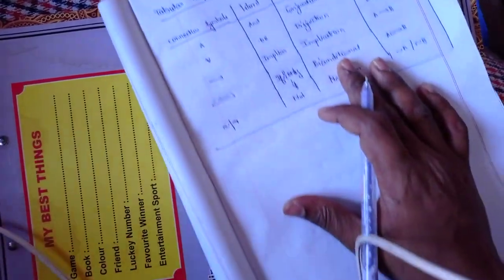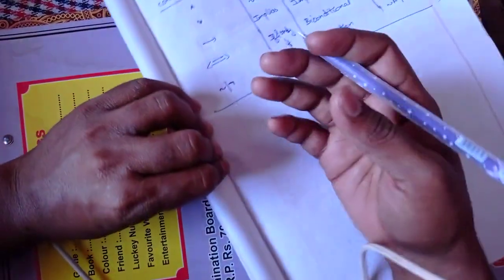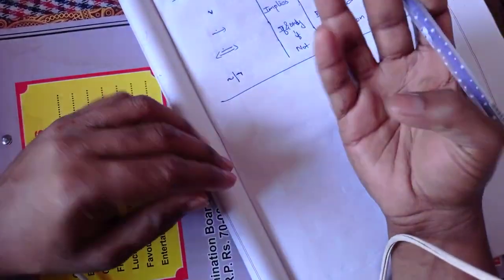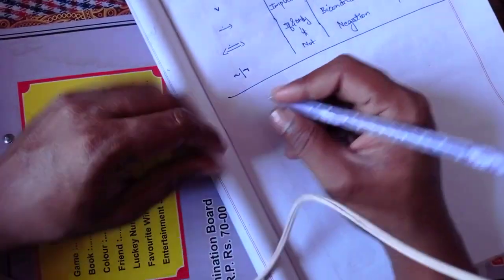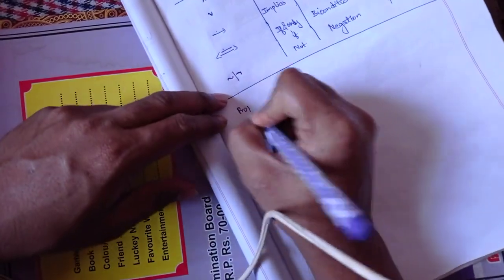Now let us define the properties. What are the properties? The general properties are associative, commutative, identity, distributive, and De Morgan's. These are some properties of the logical connectives, and later we'll be dealing with the limitations also. So coming to the properties.